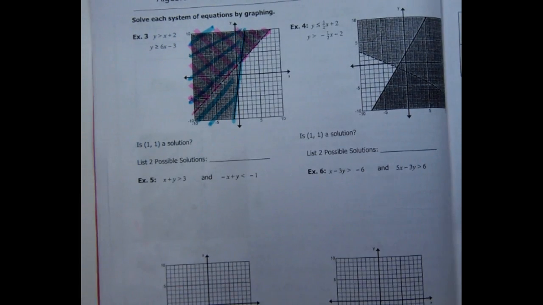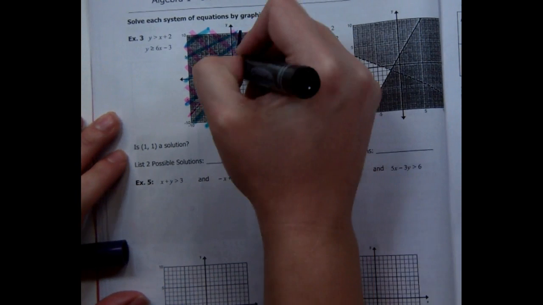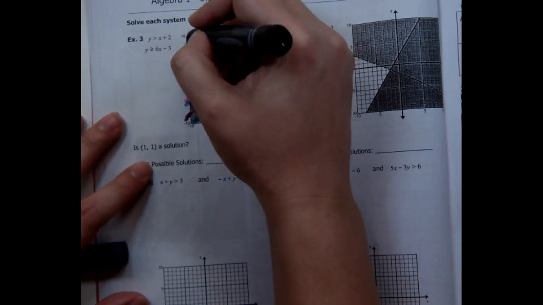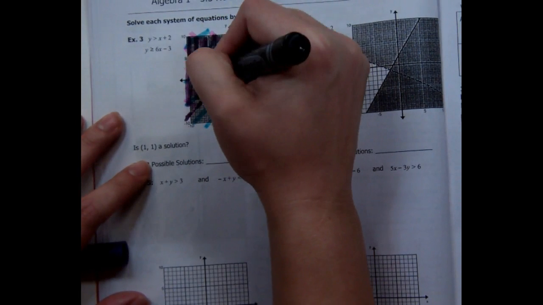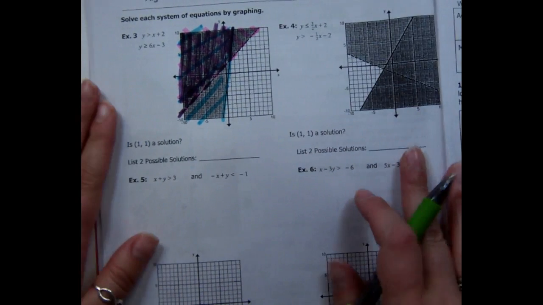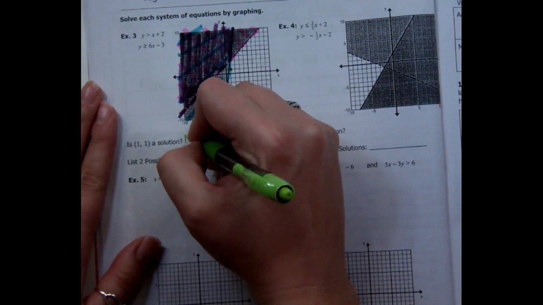So where's the double shade? It is this section right here. There is a solid line on that part and a dashed line here. And all of this is in the shaded area. So is the point (1, 1) a solution? (1, 1) right here. No. List 2 possible solutions.